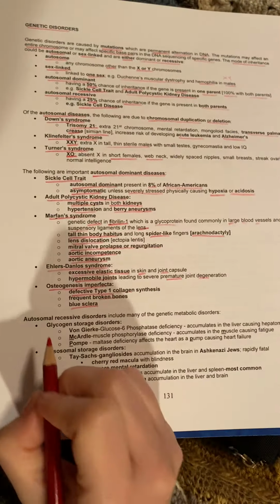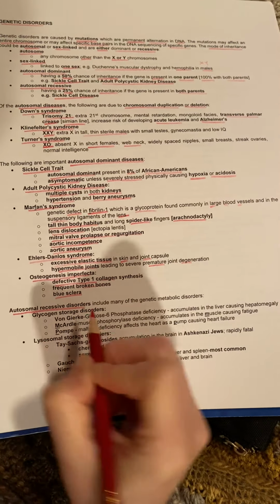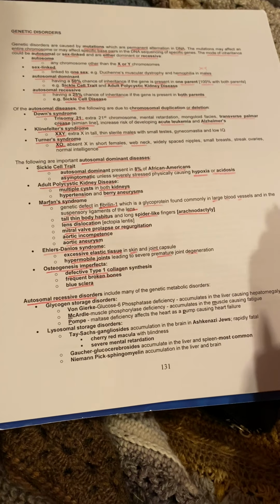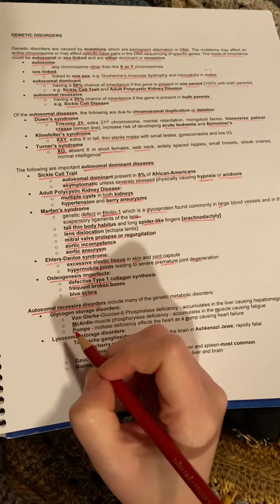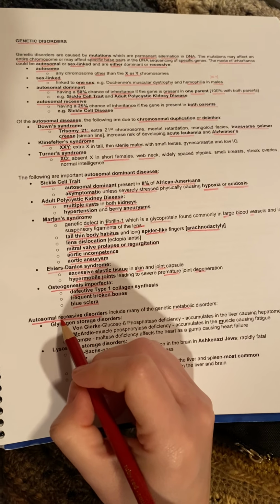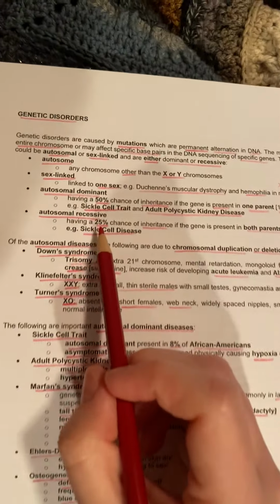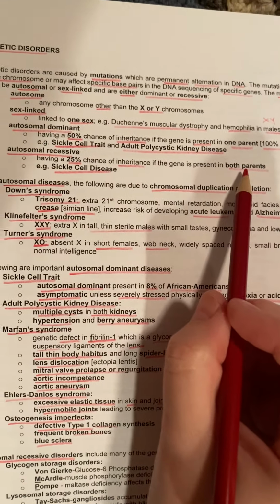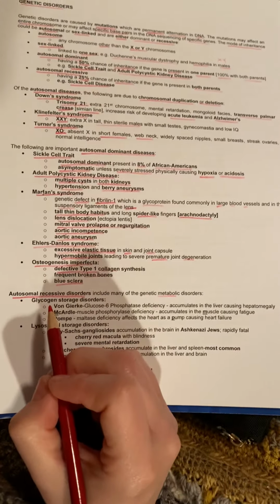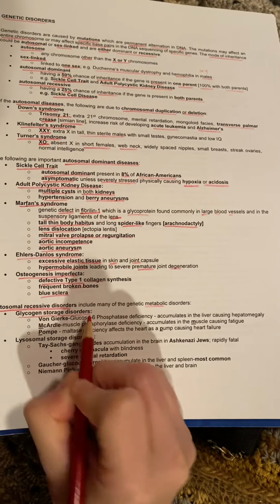About there. Autosomal recessive disorders include many of the genetic metabolic disorders. Remember that autosomal recessive disorders are a 25% chance of inheritance if the gene is present in both parents. So we have glycogen storage disorders.